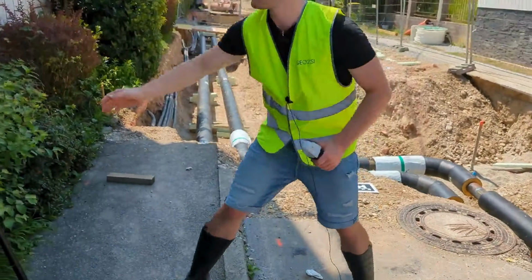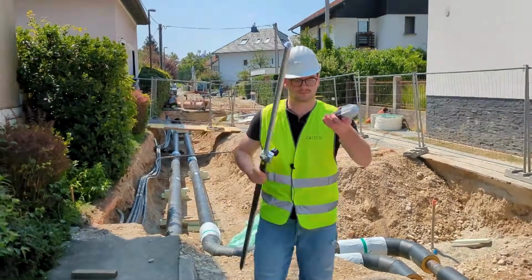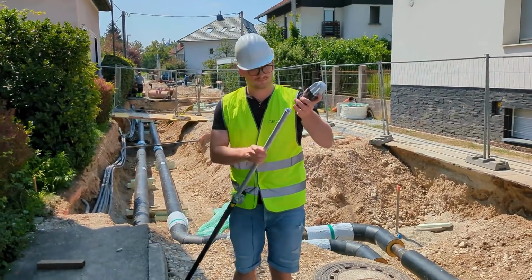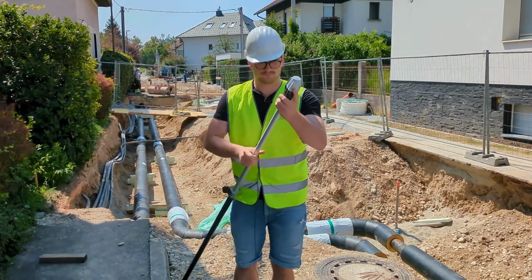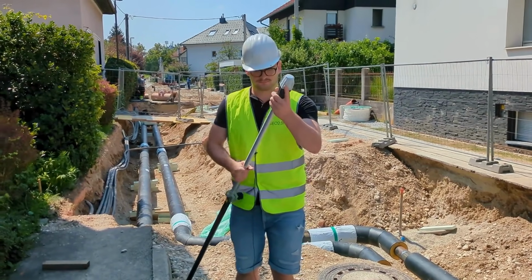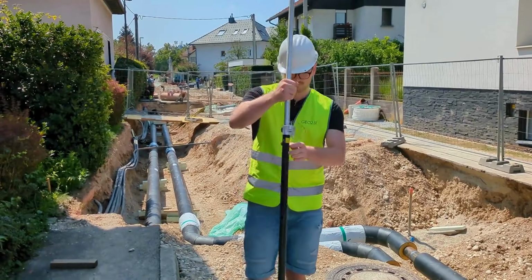So as Julia mentioned, you simply dismount it from the hand holder and mount it to a pole. I think we preset here a 2 meter pole height. So, and it works like a traditional GNSS device.